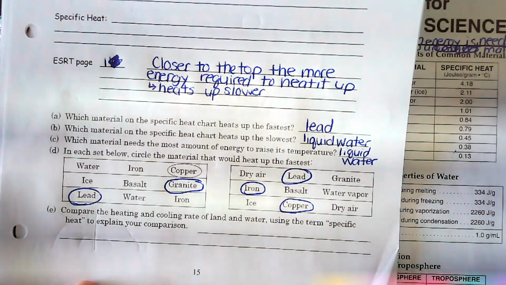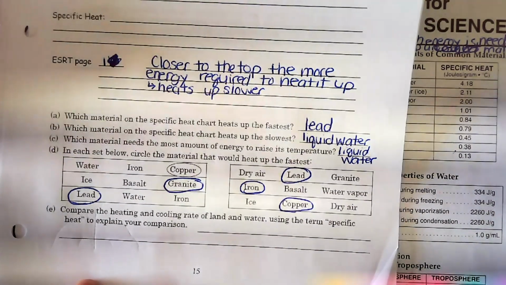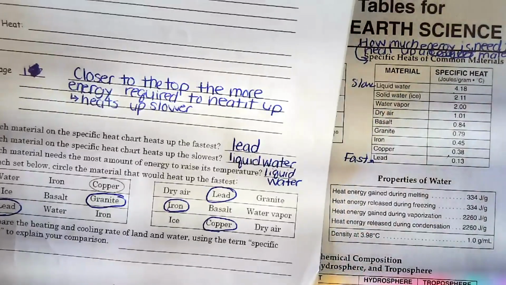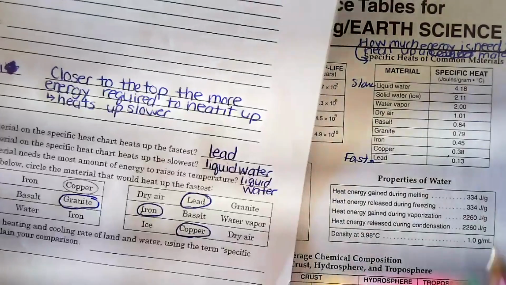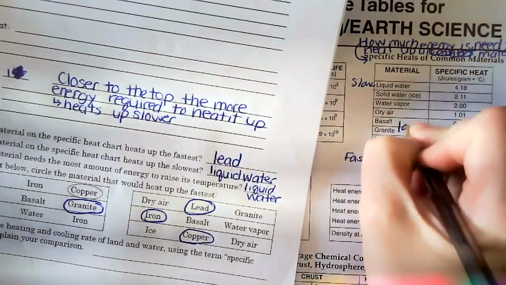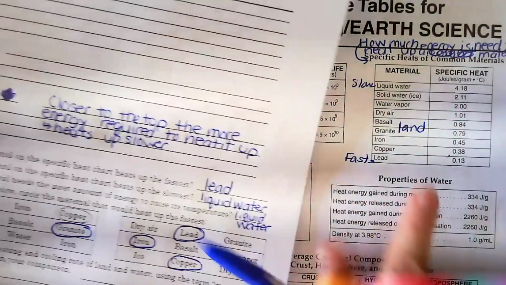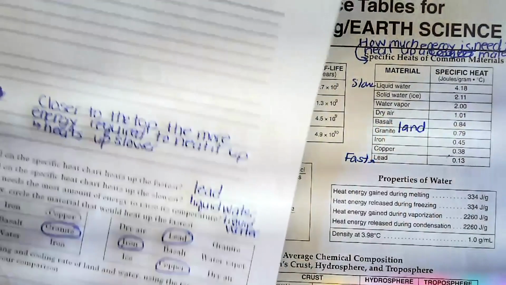All right, let's answer this next question. It says, compare the heating and cooling rate of land versus water using the term specific heat to explain your comparison. Again, on this list, do any of them say land? But which ones imply land? Granite, and why? Because they're rocks. Land is made out of rocks. You might want to add that. I just put land in the basalt and granite ones.